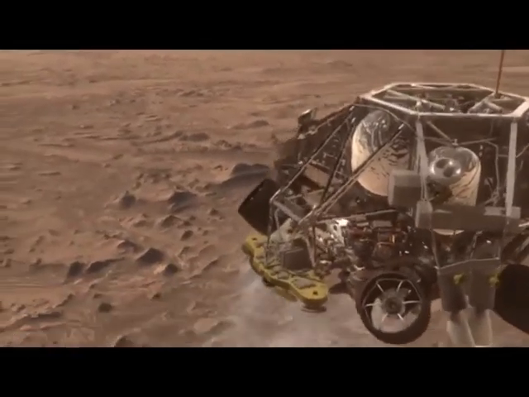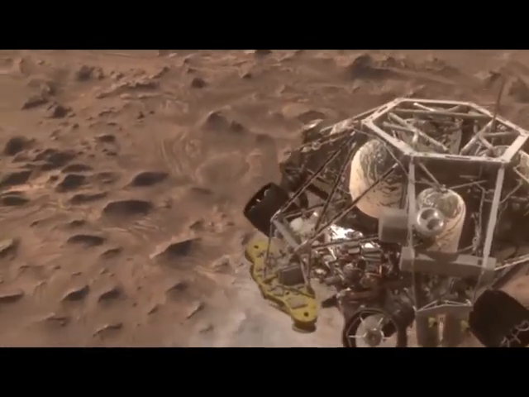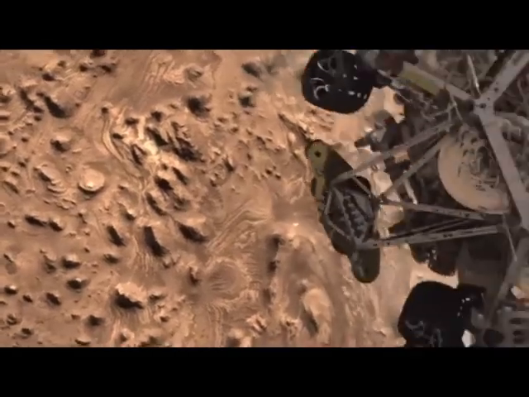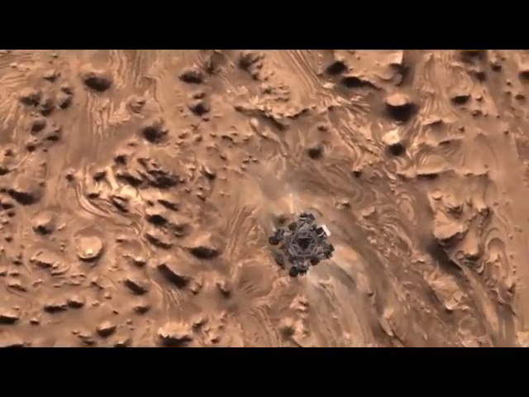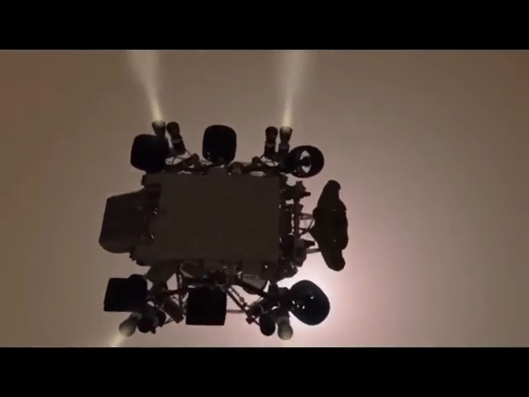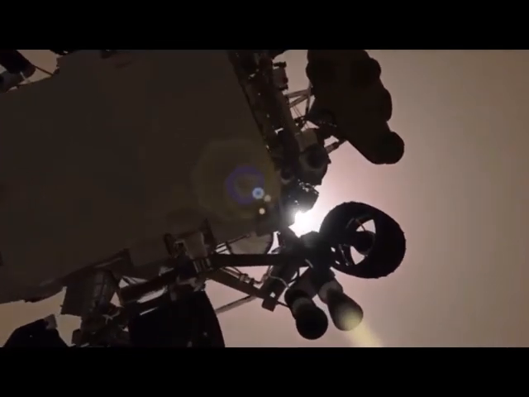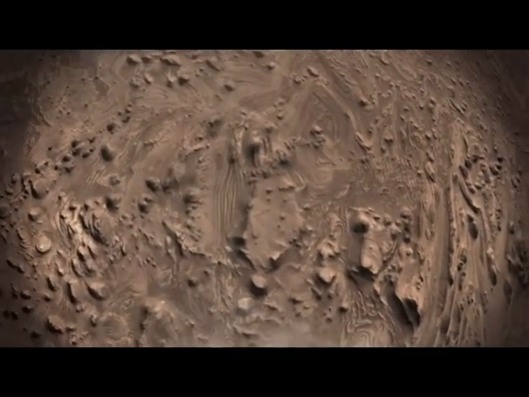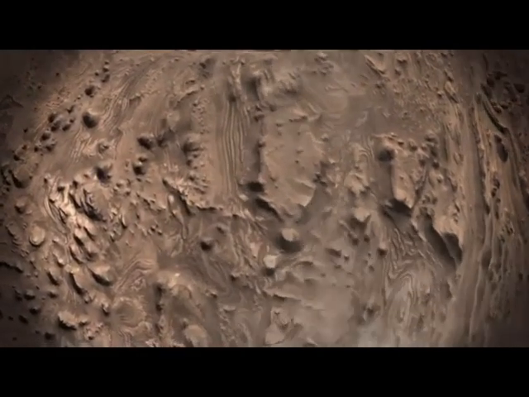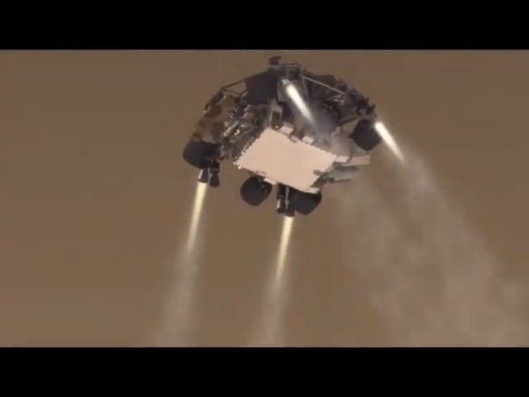But if they land like this, the rocket may cause damage to the rover, so they cannot. So I think about 30 meters off the surface, wow, this is the cool part. Very geeky, I know, sorry. The scientists did something crazy. They said, why don't we just lower it down using a crane line while the crane is floating in mid-air?